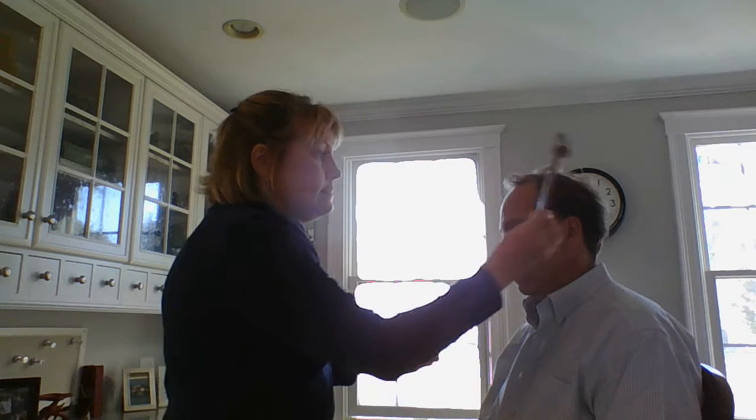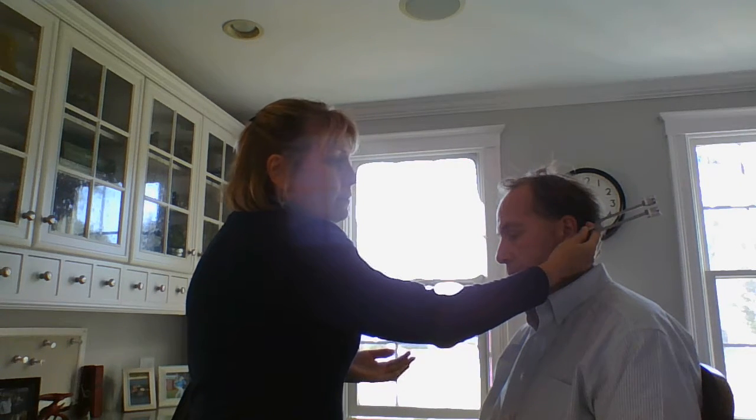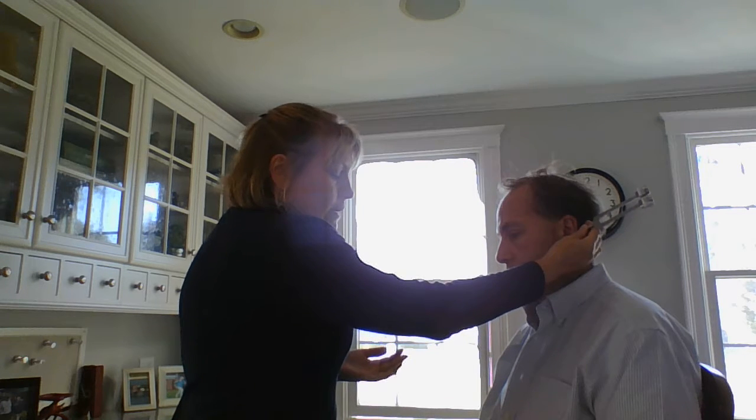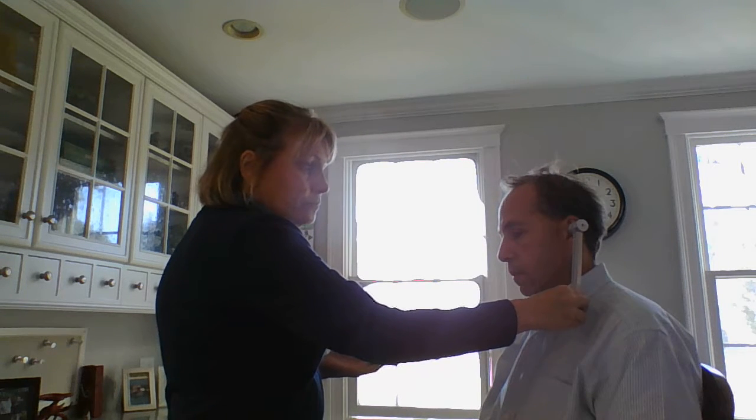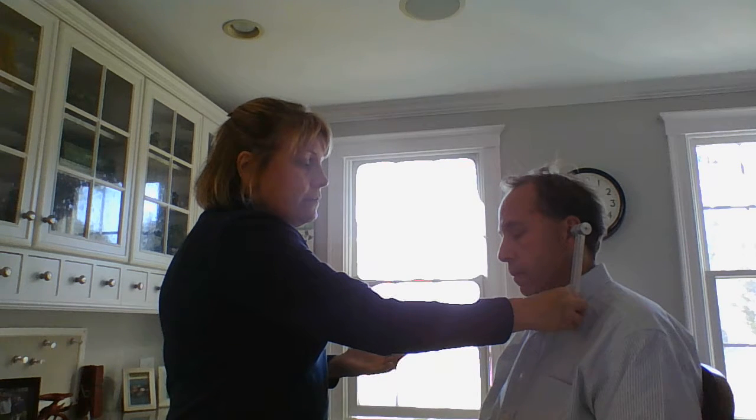If not, if he heard it in the impaired ear, then that's a conductive hearing loss. If he heard it in the good ear, that's a sensorineural problem. The Rinne test: striking the tuning fork and placing it on the mastoid, he has to let me know when he can no longer hear it. When he can no longer hear it, I place it on the outer aspect of the ear for air conduction. Air conduction of the vibration should be twice as long as that of bone. And in our patient, again, we have all normal findings.